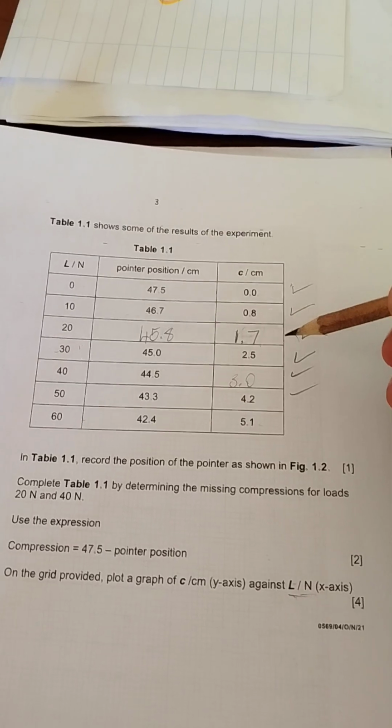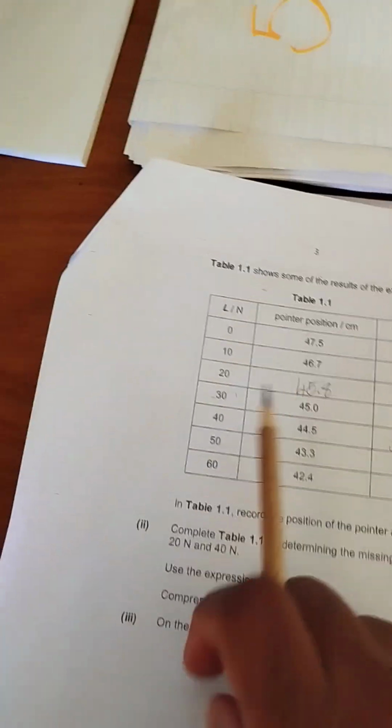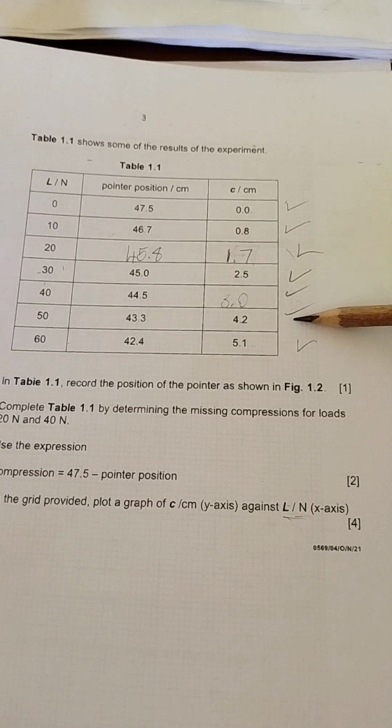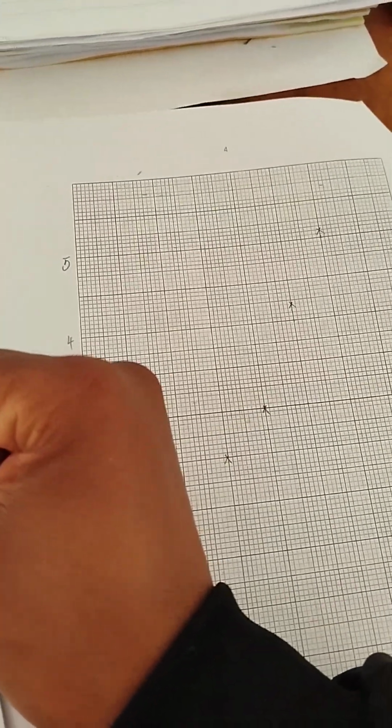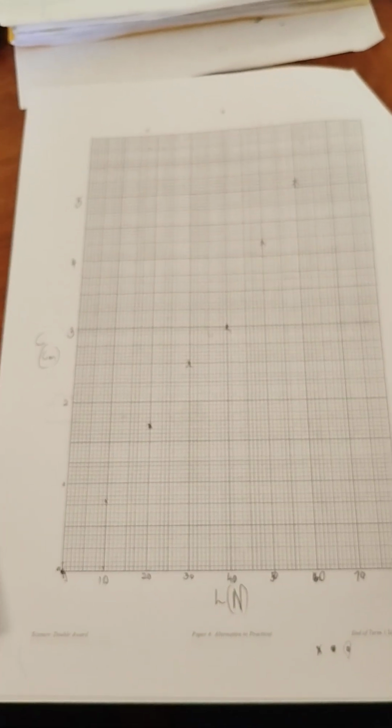Okay, now I am back. I have plotted all the points that we have here on the grid that we are given. I think when we left, we had 30 at 2.5, which is this point here. Next, we have 50 at 4.2, which is here. And then we have 60 against 5.1. Now, we have labeled our graph, we have chosen a scale, we have plotted our points.